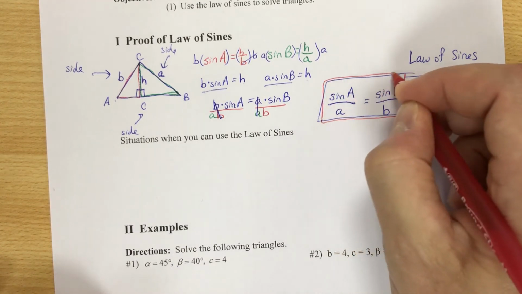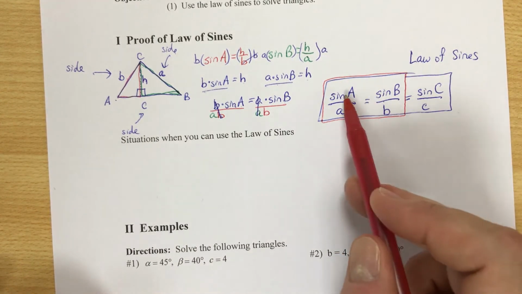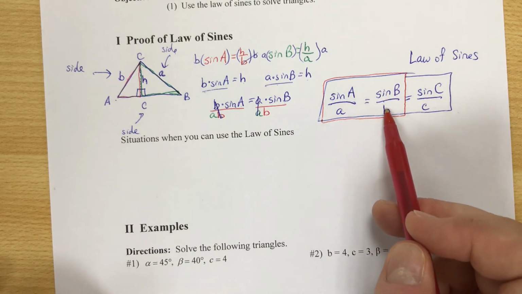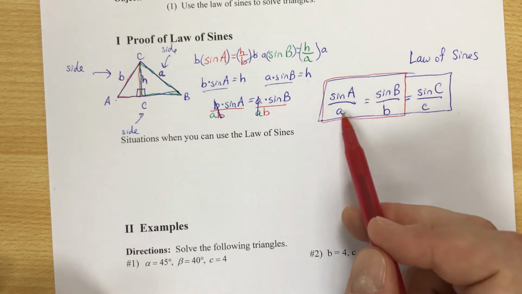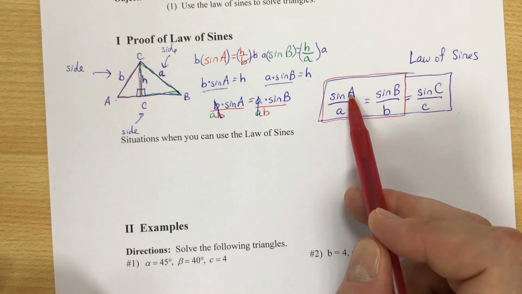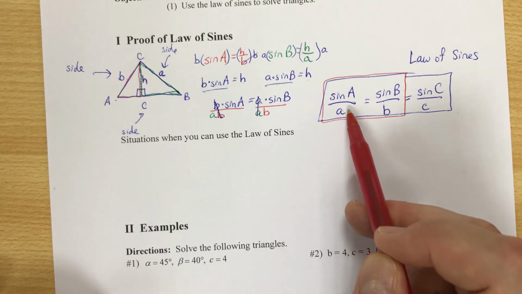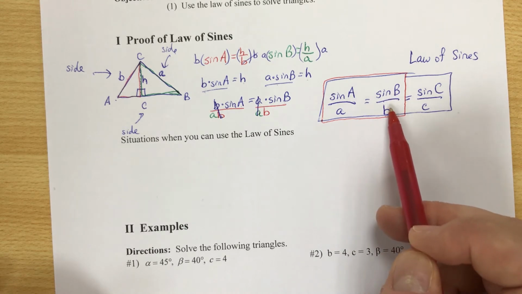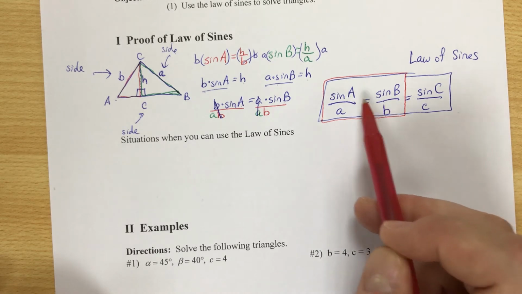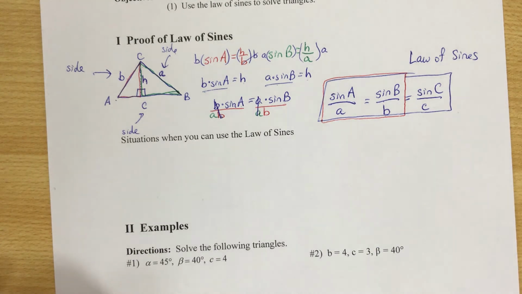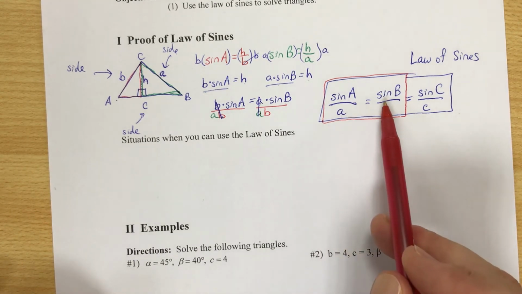So let's say I'm using the first two ratios for my proportion. Notice that you have 4 values in a proportion. We have 2 angle measures and 2 side lengths, and whatever angle we're using, it is the opposite length that goes in the denominator. So if we're using angle B, then the bottom length here is b. If we're using angle A, then the side underneath it is side a. So to solve a proportion, we need to know 3 of these things.